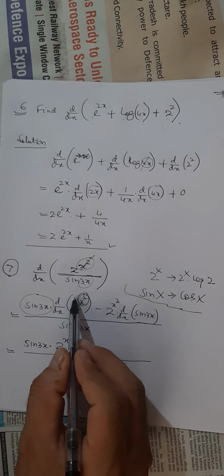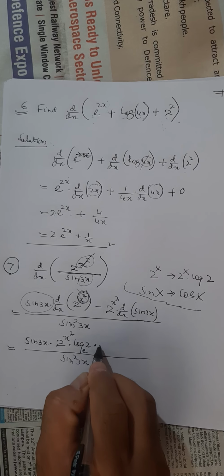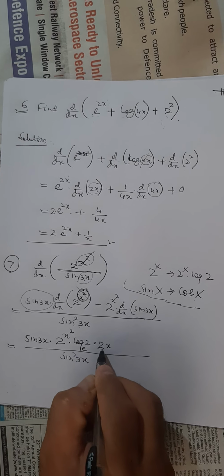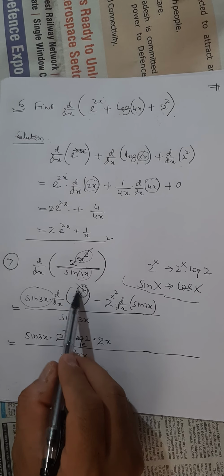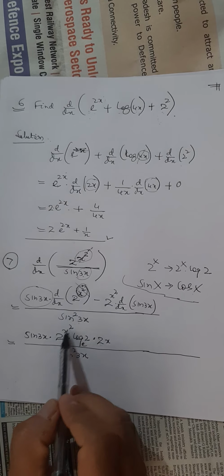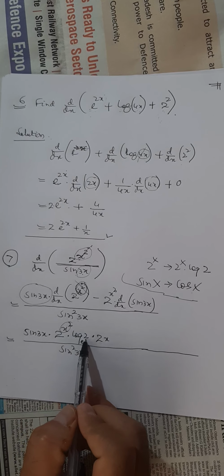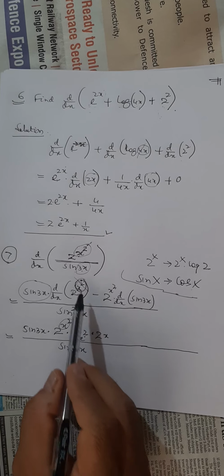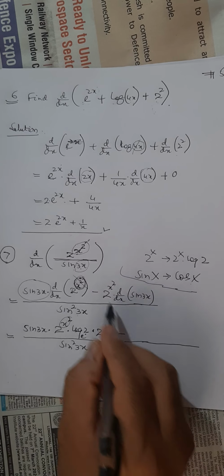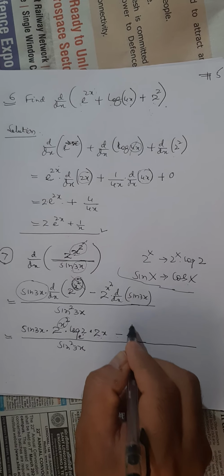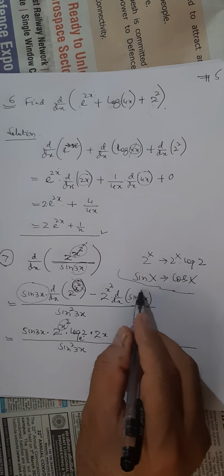Because this was your x, what is the derivative of x square? It is 2x. So use the chain rule here, remember. Repeat this. You imagine this as x. What is the derivative of 2 raised to x? 2 raised to x into log 2 into, by chain rule, the derivative of x square. What is that? 2x.